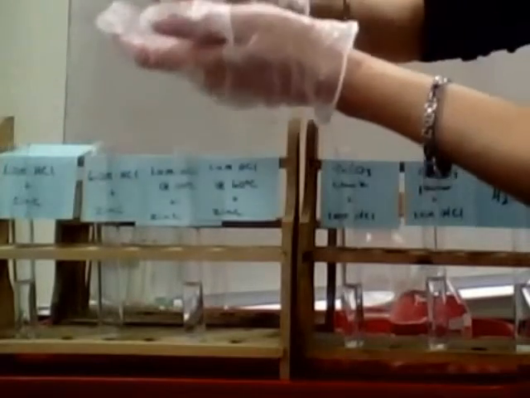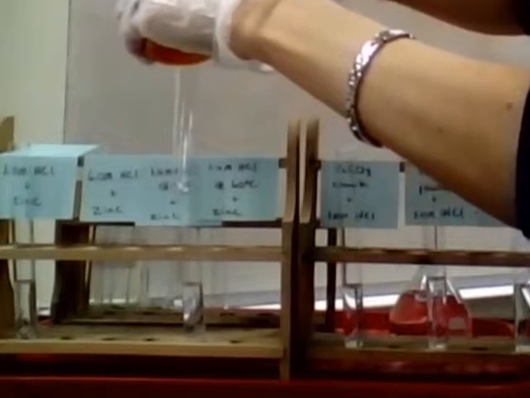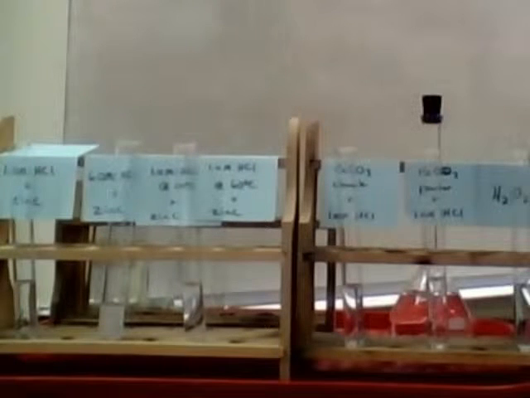So right here we've got the 1 molar HCl, here's the 6 molar, and so we'll drop in the metal pieces and see what happens. So if it's a reaction between zinc and hydrochloric acid, oh, I forgot to put the 6 molar hydrochloric acid in there, so that one's probably not going to react very well without that. There we go. So anyway, zinc plus HCl, single replacement reaction.